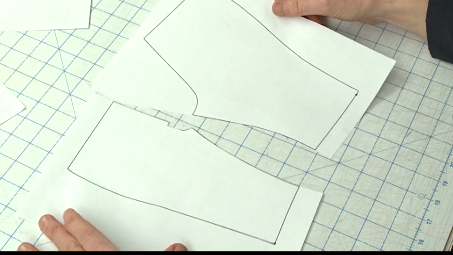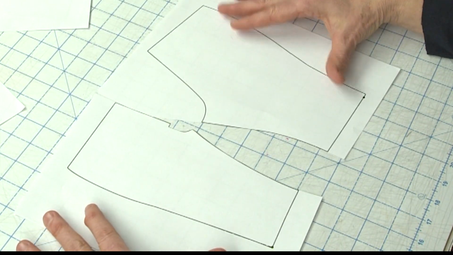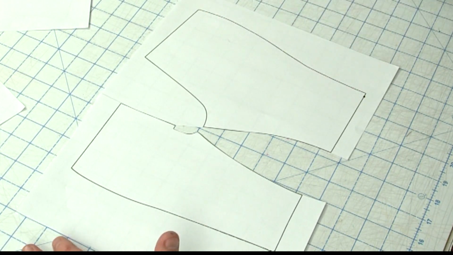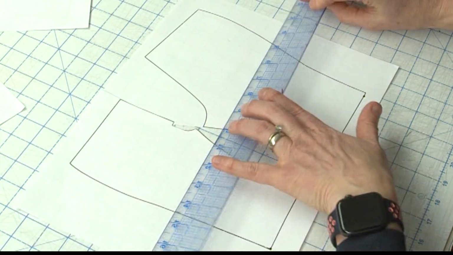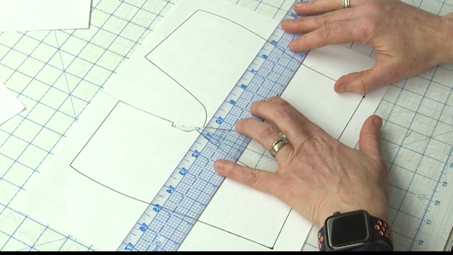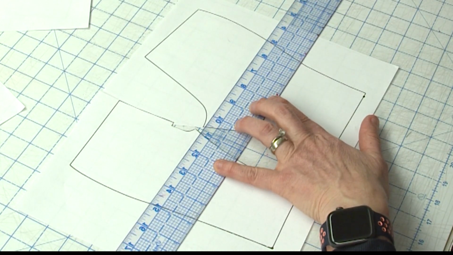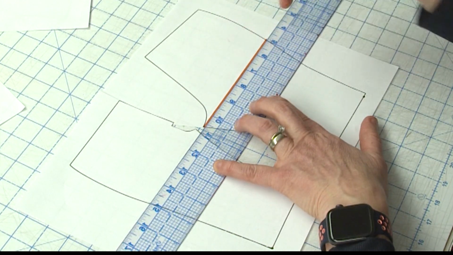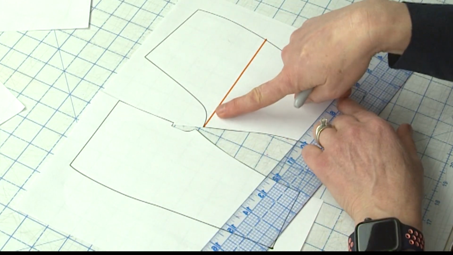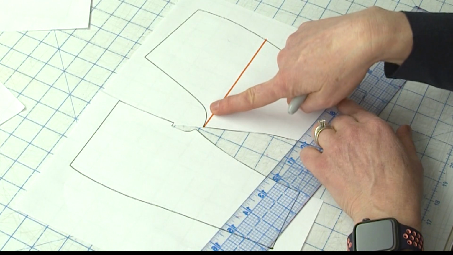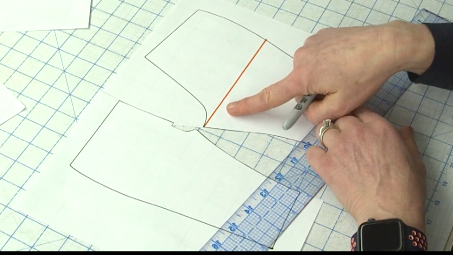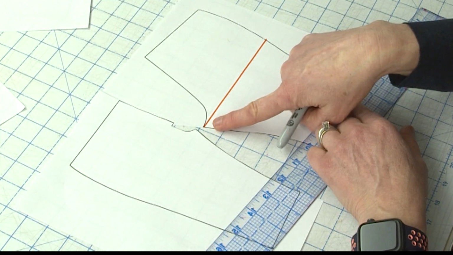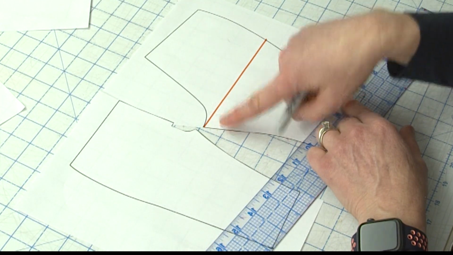This is a flat butt. And the reason why I can easily identify this as a flat butt, I'm just going to draw myself a crotch level line on here so you can see. Okay, so a flat butt has a crotch curve where the back of the crotch curve is not below crotch level, and that's where the tip of the back crotch wedge is.